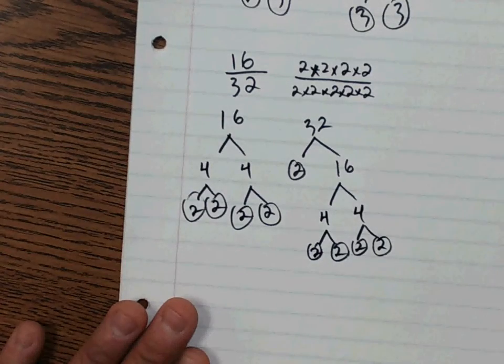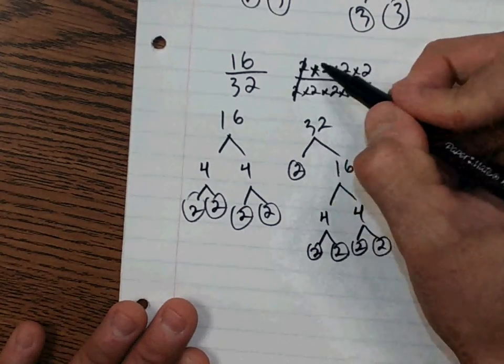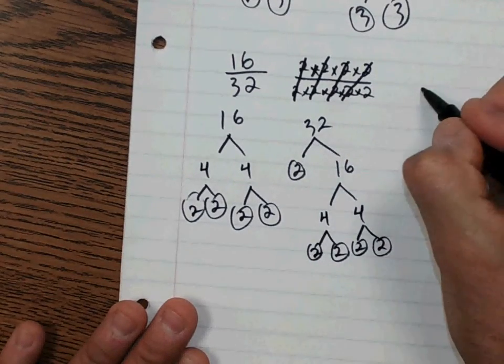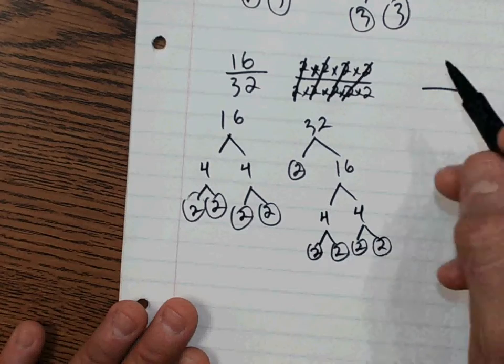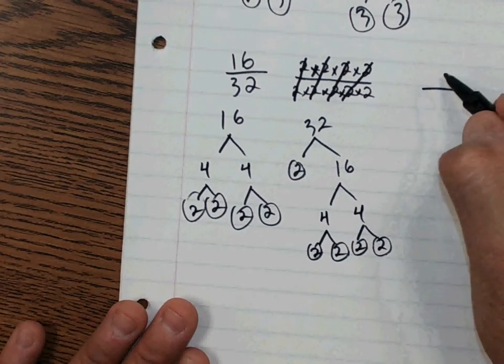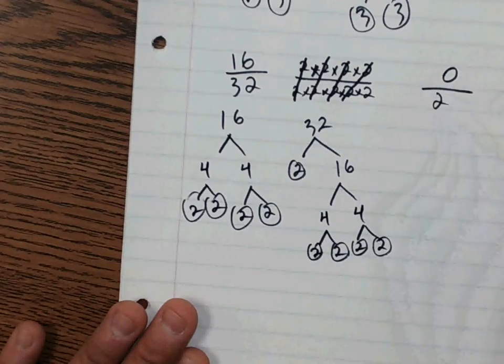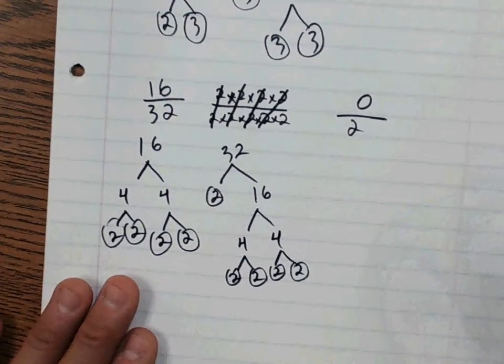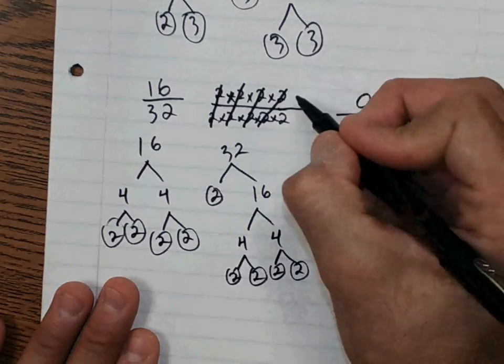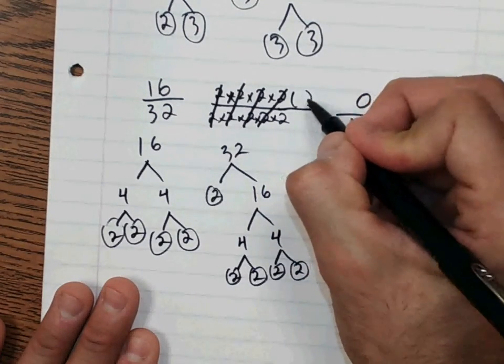So again, I'm going to cancel out whatever I have. So I got 2's right there, 2's right there, 2's right there, and then 2's right there. If you notice, I've got nothing left over in my numerator. However, I can't write 0 over 2. That's not a true fraction. That would be 0. You have to remember that in every number, you could multiply it by an invisible 1.